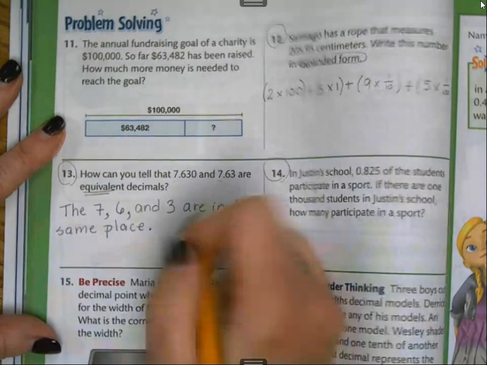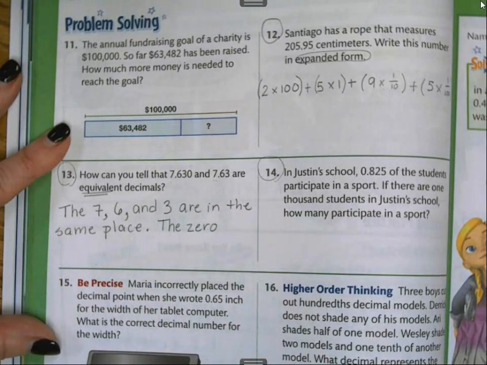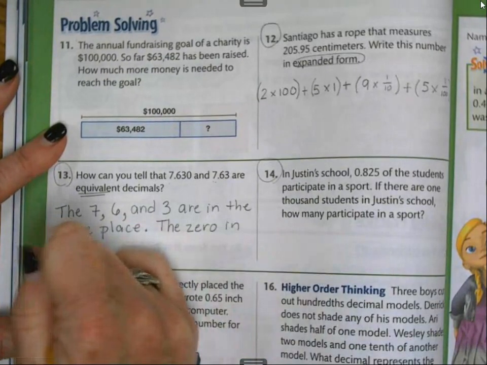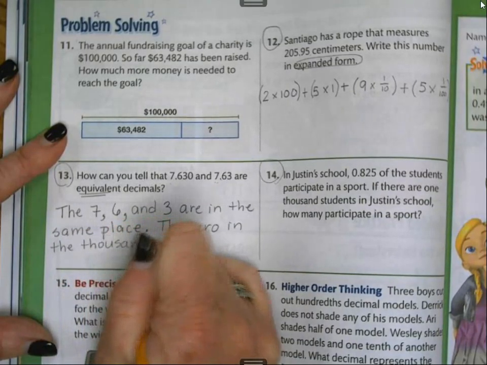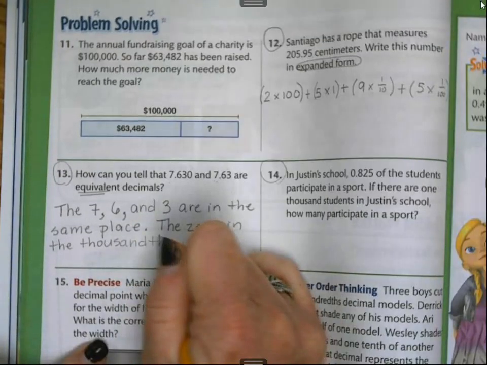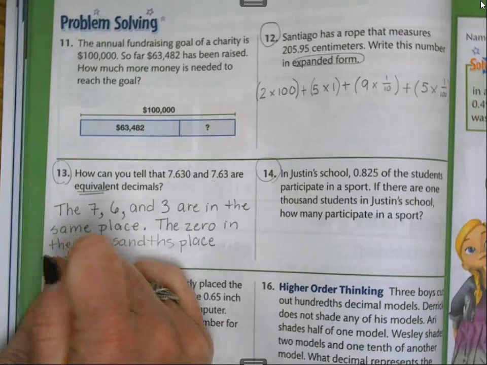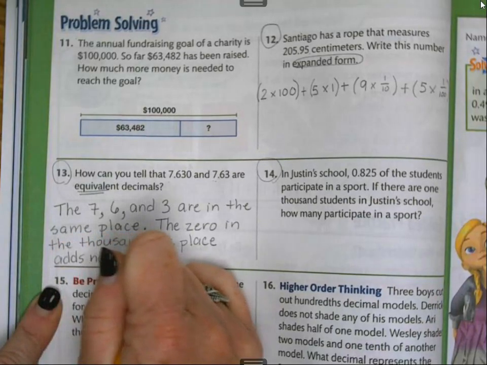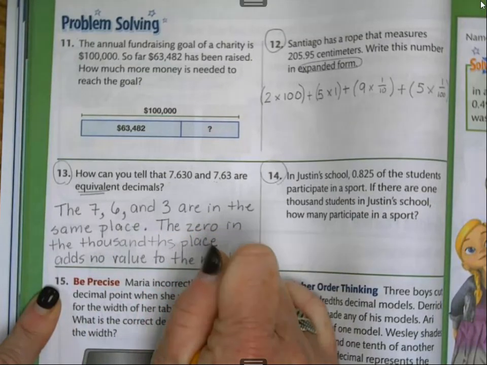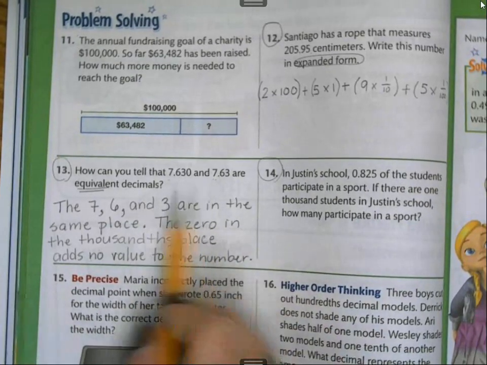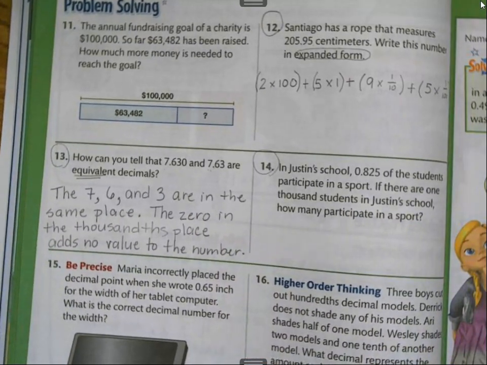All right, the 0 in the thousandths place adds no value to that number. Okay, so maybe you could think of the equivalent decimals in that way. All right, if you need to pause me, you can, so you can get that written down.